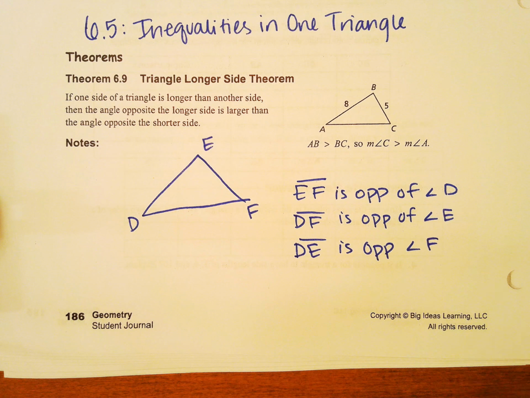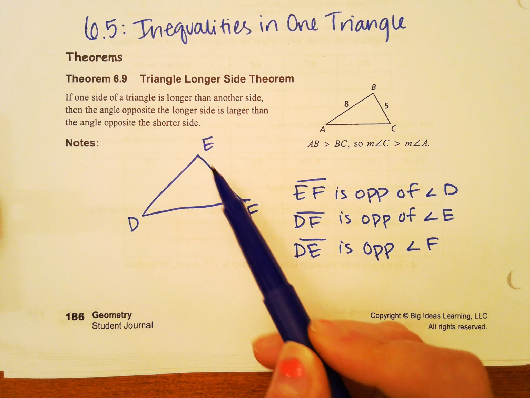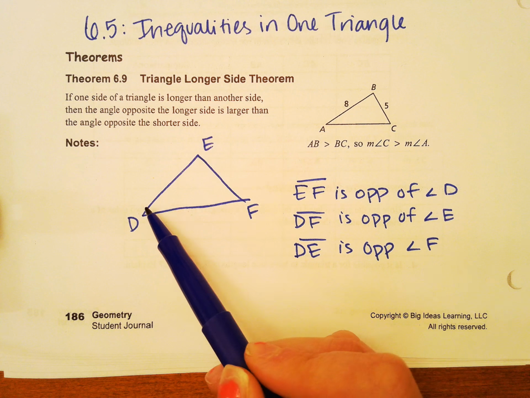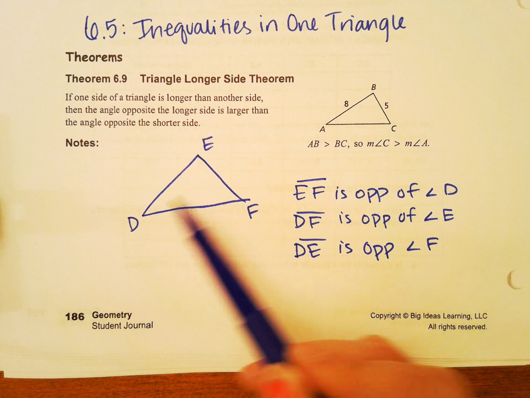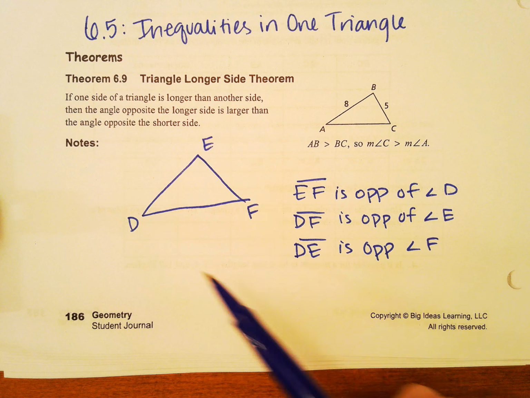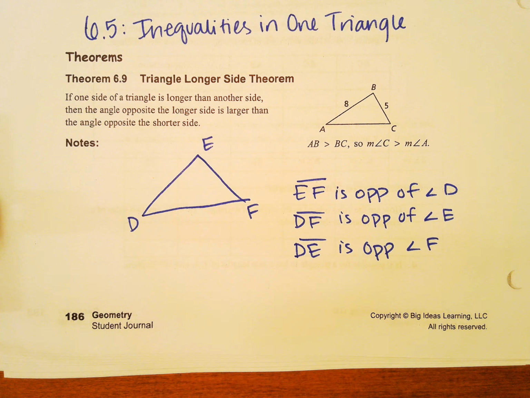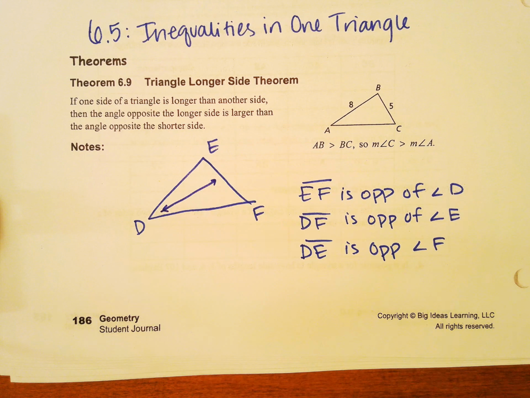Another way to look at that is that EF contains these two vertices of my triangle, but angle D, or vertex D, is not part of that segment, so it's going to be the one that's opposite of it. So in my triangle DEF, if I'm talking about segment EF, it's going to be angle D because that's the vertex that I'm not using to talk about my segment EF. It's the one that would be opposite. So you have to look across your triangle, and that would be the angle across it.